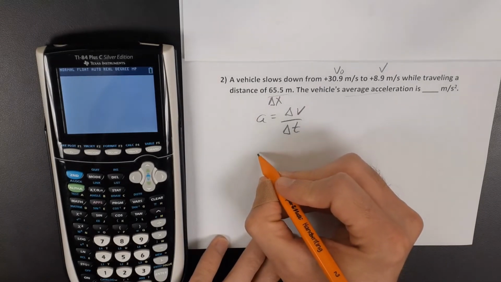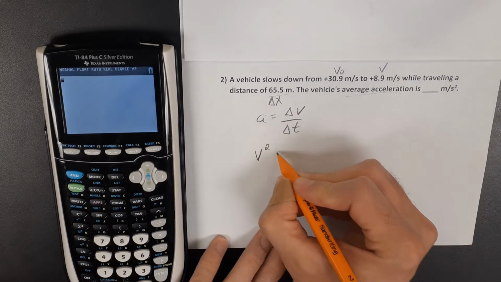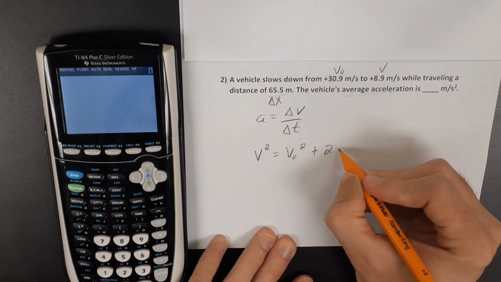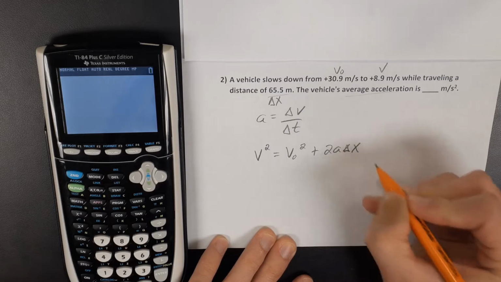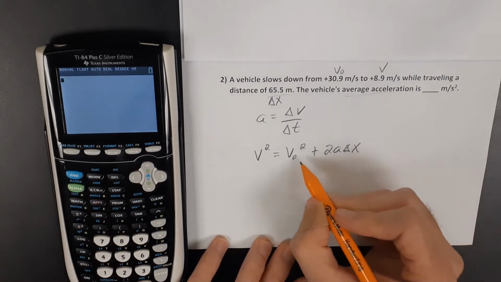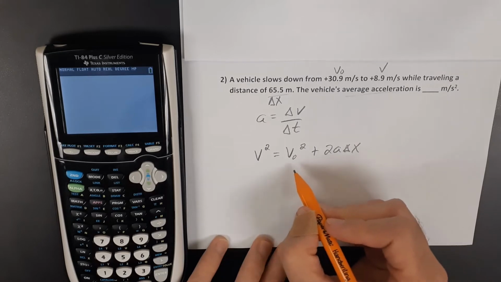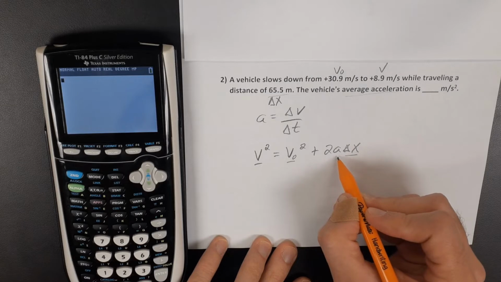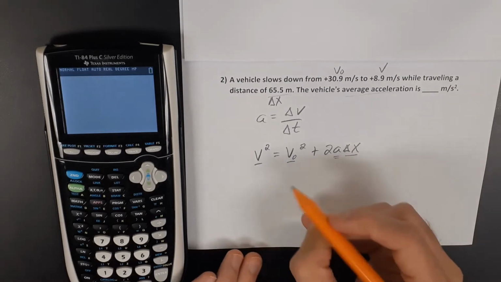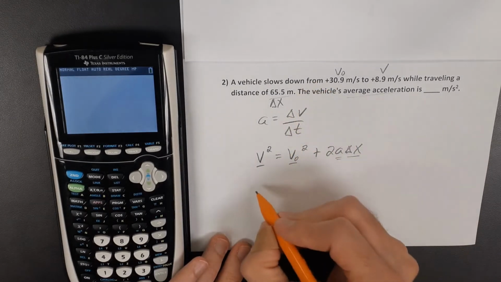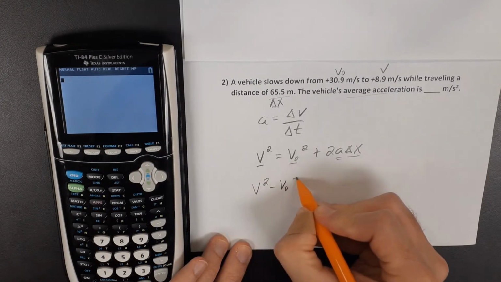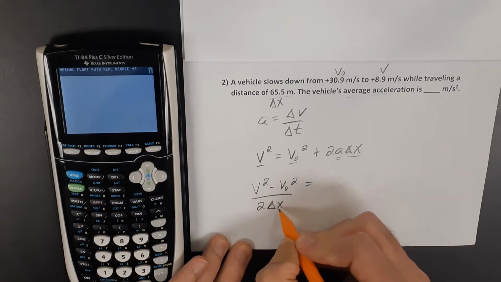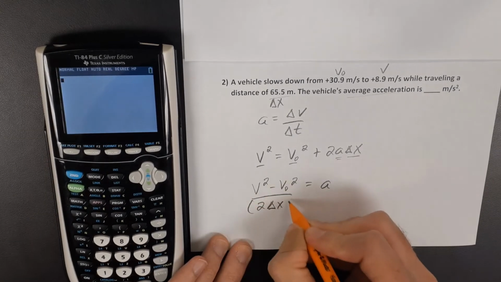But we also know that final velocity squared equals original velocity squared plus 2 times the acceleration times the displacement. This equation will work because we're given these three values and we're solving for acceleration. So we need to subtract this original velocity squared. I'm going to divide then by 2 times the displacement to leave the acceleration all by itself.